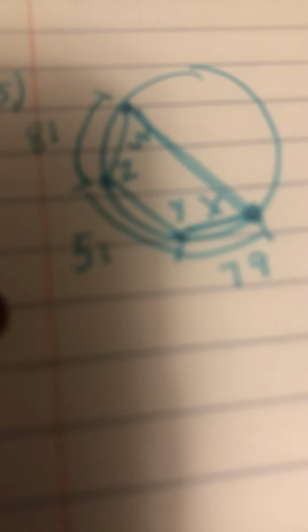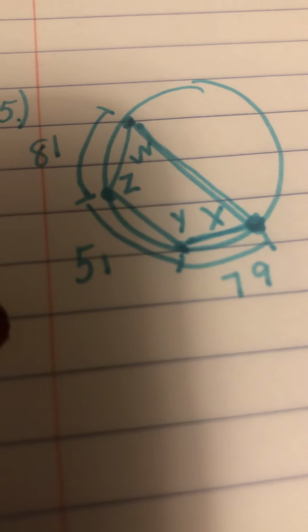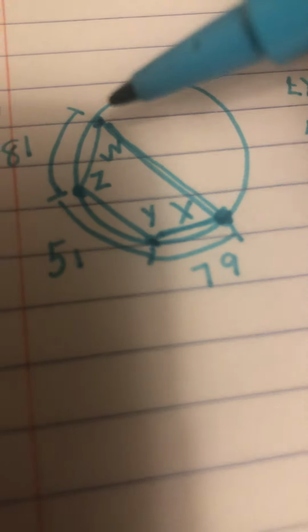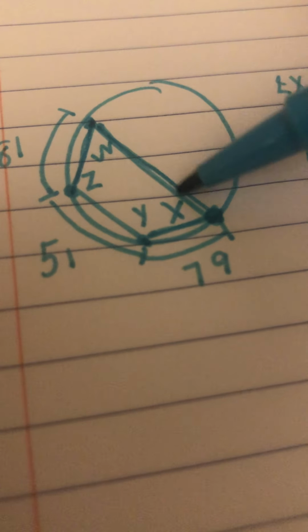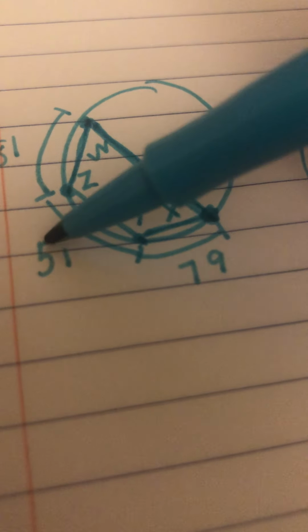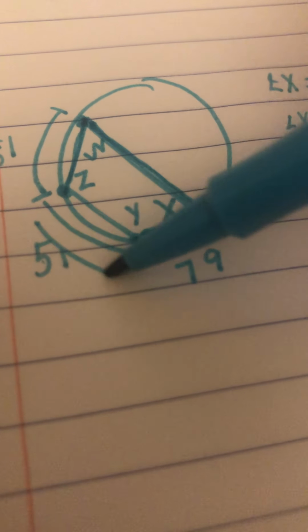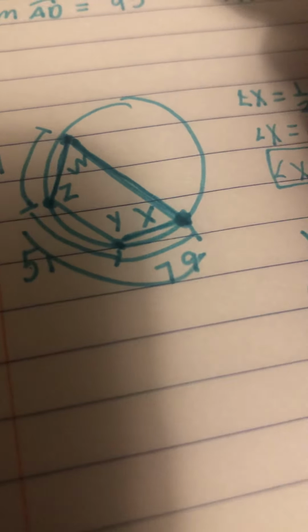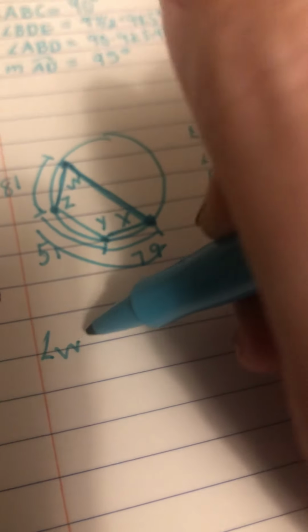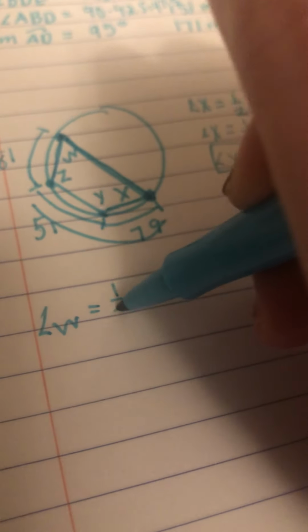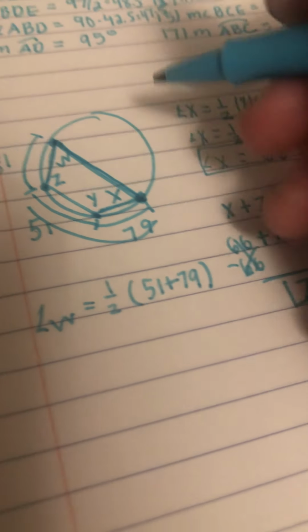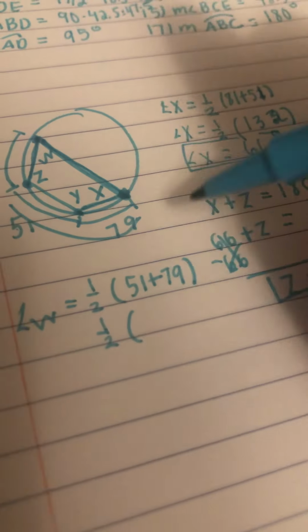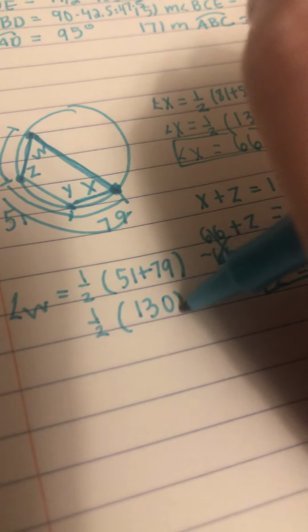Now we need to go back and do W and Y. Since I have information on W up here, if you trace these out, it hits from this point around to this point. So angle W is going to be 1/2 of 51 plus 79, so that's 1/2 of 130.